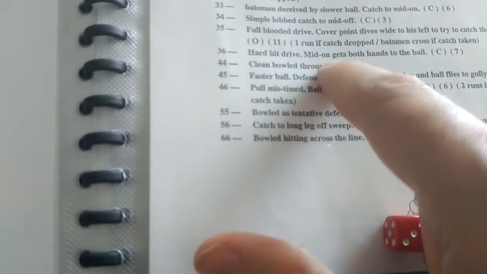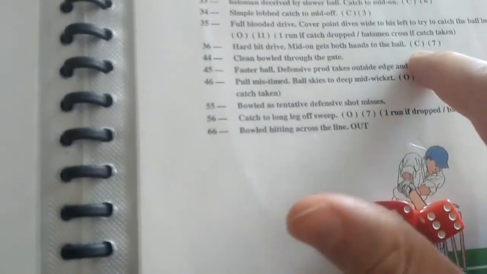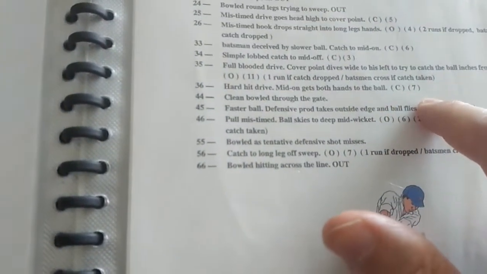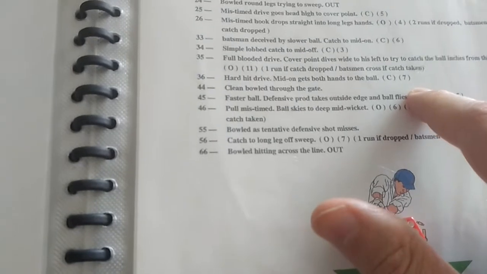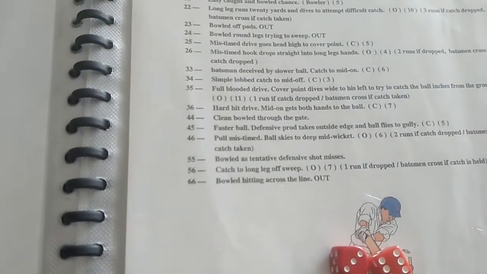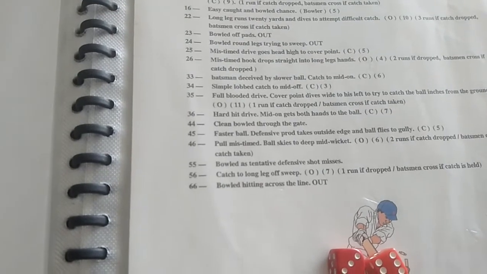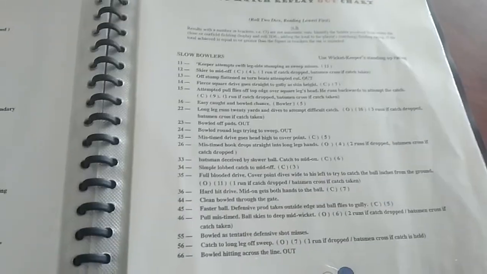So we roll 2 dice, and it's a 36. Look at 36. Hard hit drive, mid-on gets both hands to the ball. Catch is a 7. So basically David Warner has a chance to get out here. What we do is we add the fielder at mid-on. Two dice rolls to see if he takes the catch.